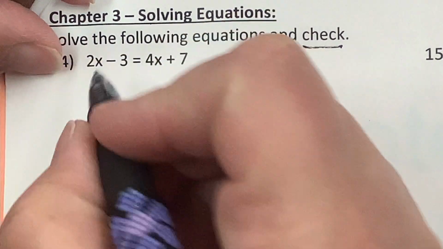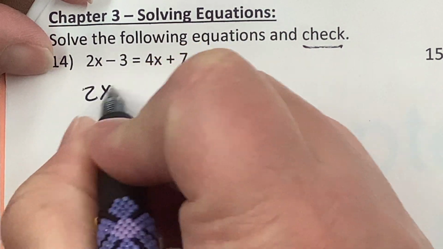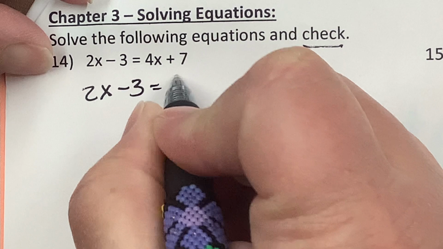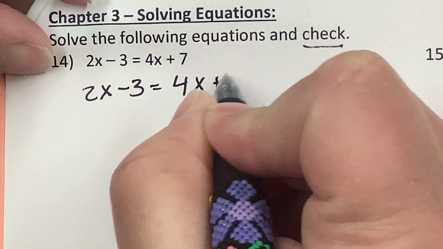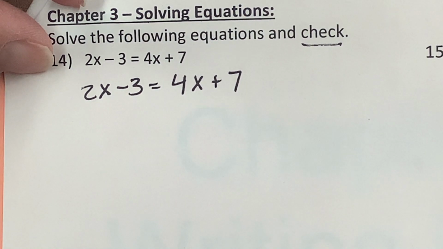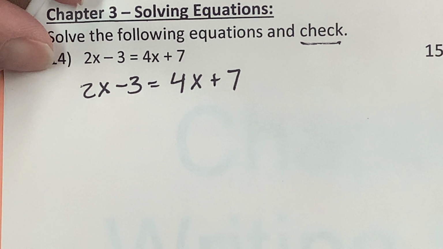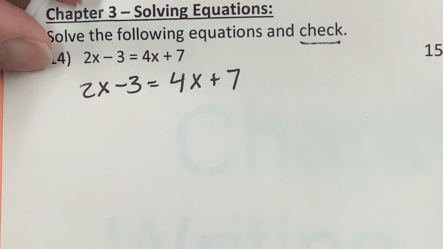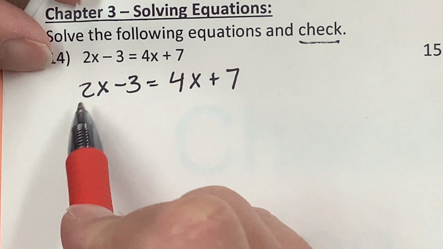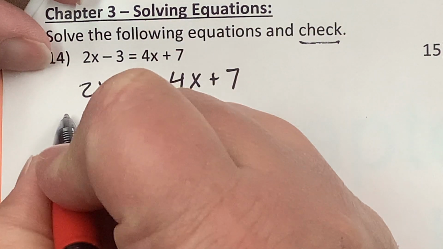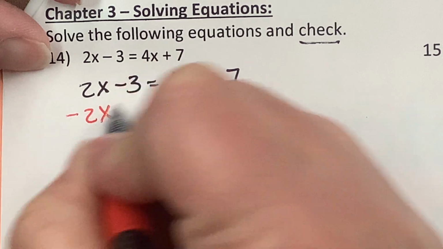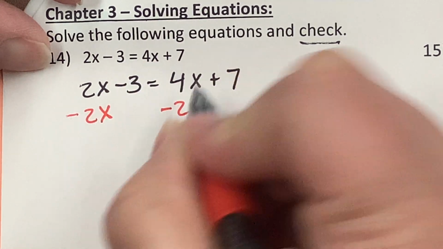And my 2x minus 3 equals 4x plus 7. Now I want to get all of the variables on one side and all of the numbers on the other. So I like to move the smaller variable to the larger. And 2x is smaller than 4x. So I'm going to start by subtracting 2x from both sides.